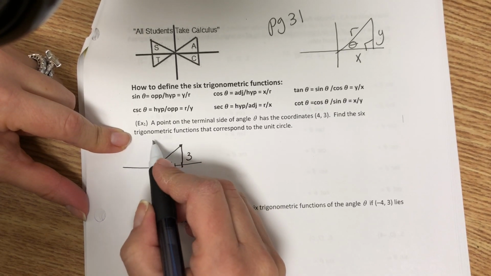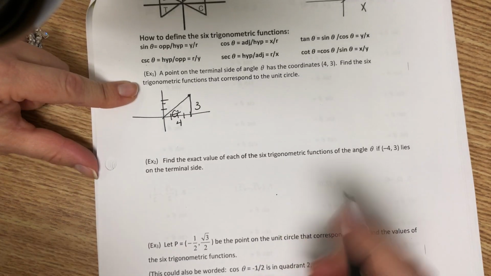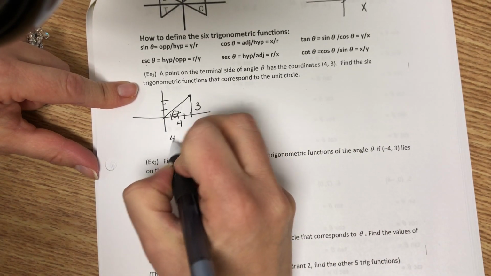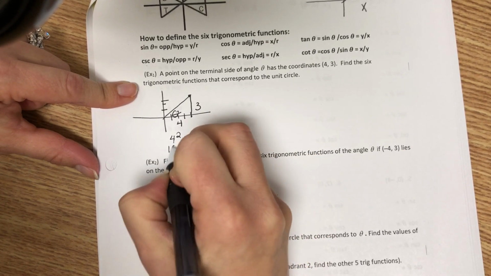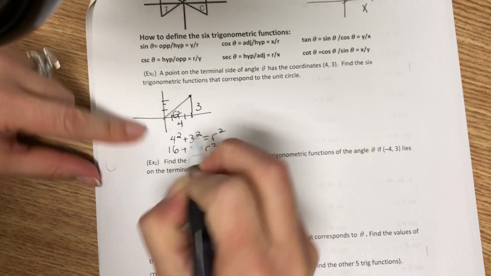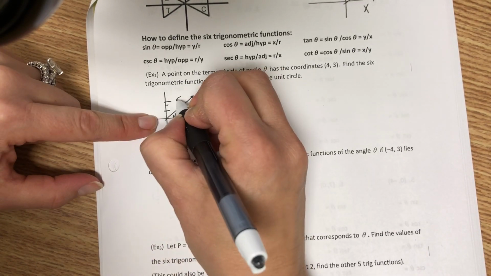We want to find the 6 trig functions from this picture. Well, we need the hypotenuse, so we're going to use the Pythagorean Theorem. 4 squared plus 3 squared equals the radius squared. So 16 plus 9 is 25. The square root of 25 is 5.